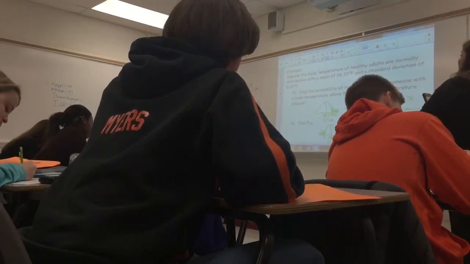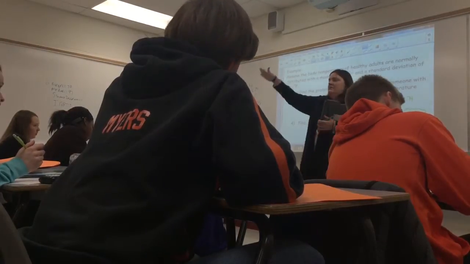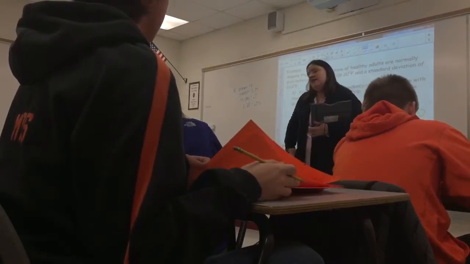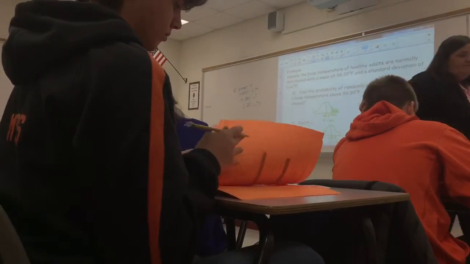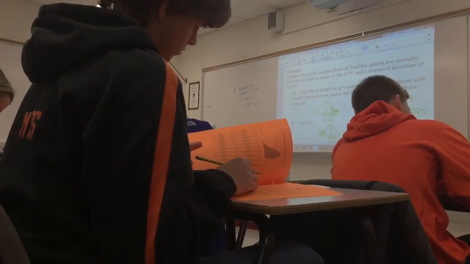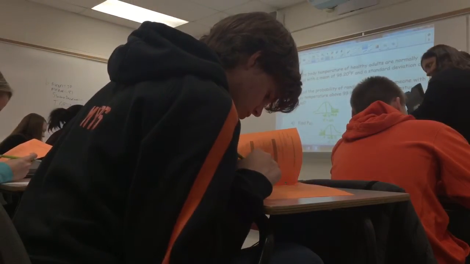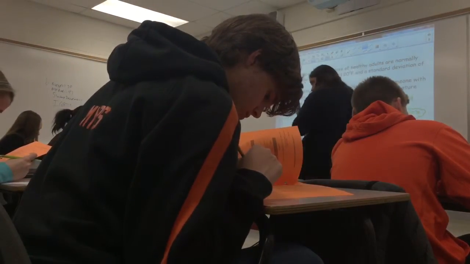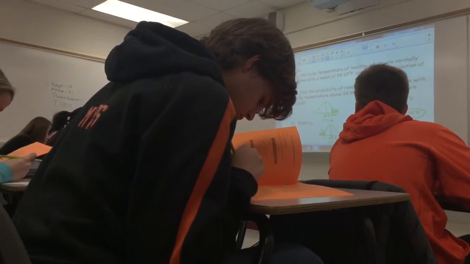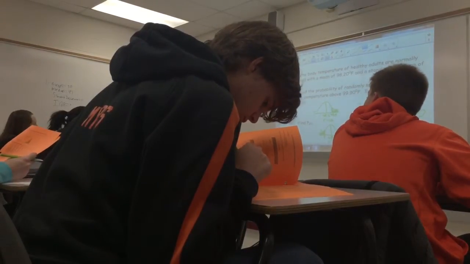The 20th percentile, we want to find 0.2 on the inside of our orange sheet. Find the z-score that corresponds to it. So once you start there, what do you get? 0.5 on the inside.